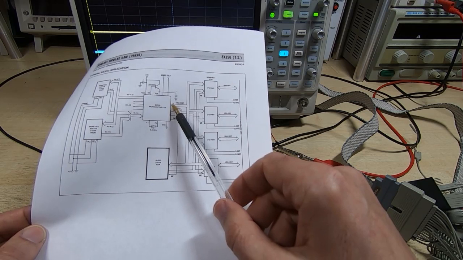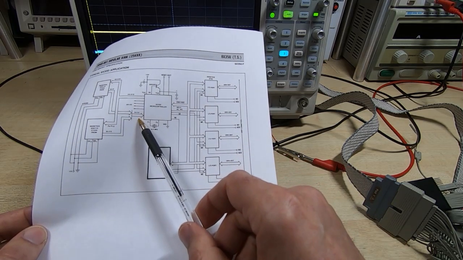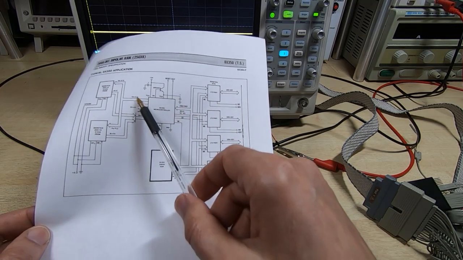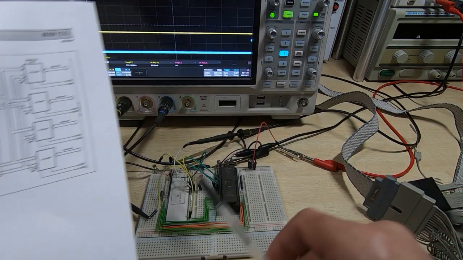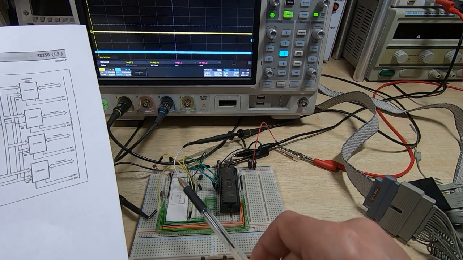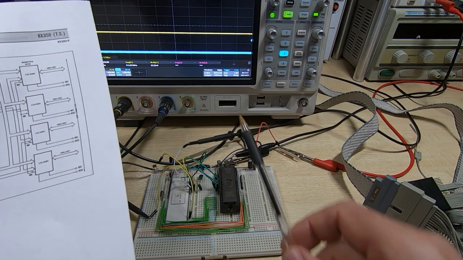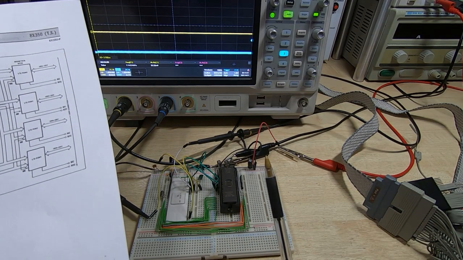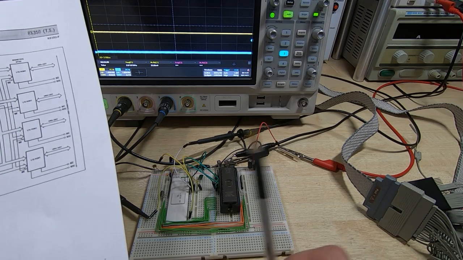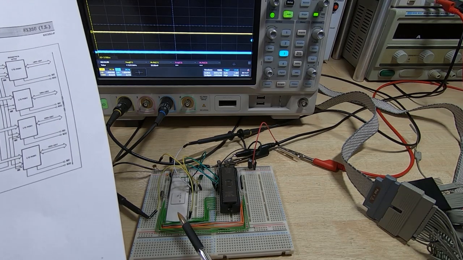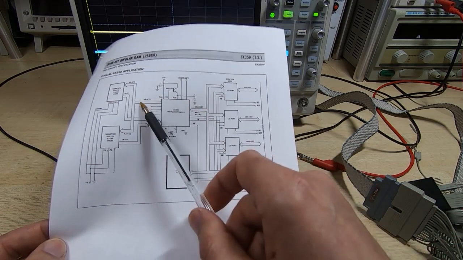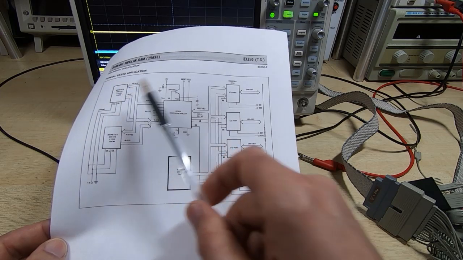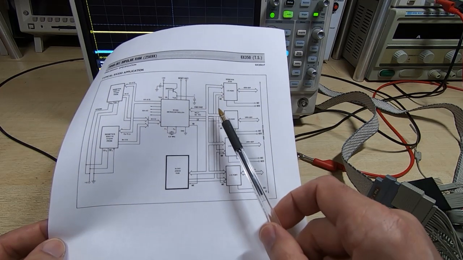So these are not connected to the data bus as they would be in a normal system, or the address bus as they would be in a normal system. This device is a bit like an unraveled Z80. You're probably familiar with the Z80, and it has specific in-out instructions. Well, this processor does as well, except it doesn't share the buses, or at least it does multiplex one of the buses, but it doesn't share them between ROM and the in-out system.